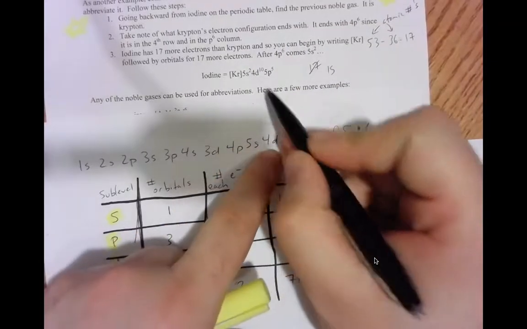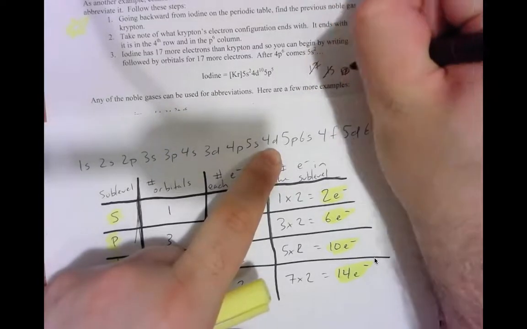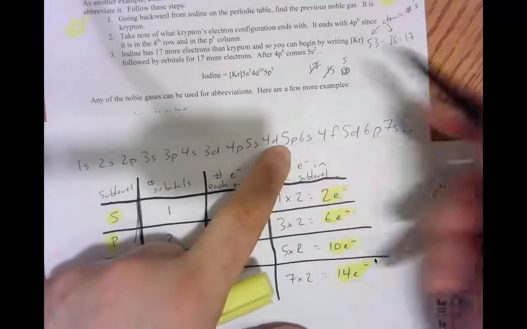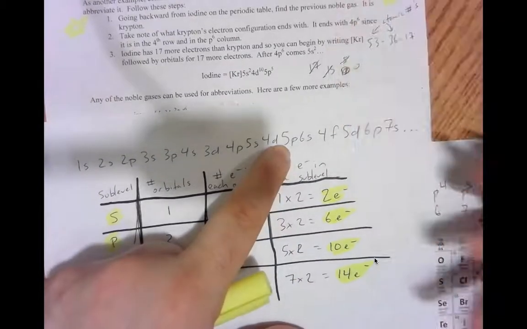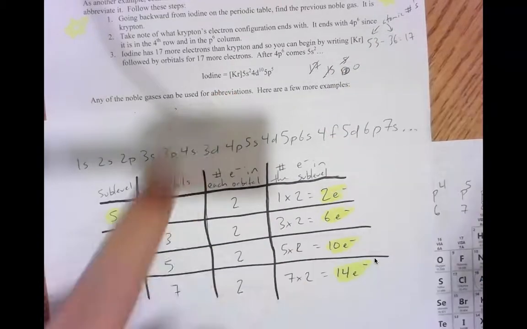Then after 5s comes 4d. 4d, we put in 10. So we don't go to 10, we go to 5. Then 5p. 5p can hold 6, but we only have 5 left, so we put a 5. Then that is the abbreviation for iodine.